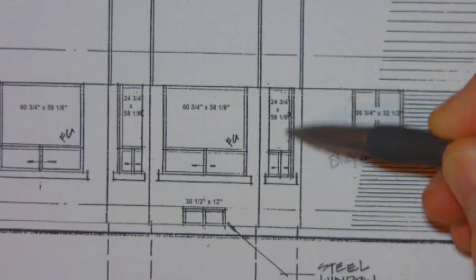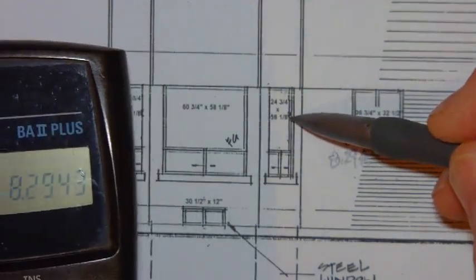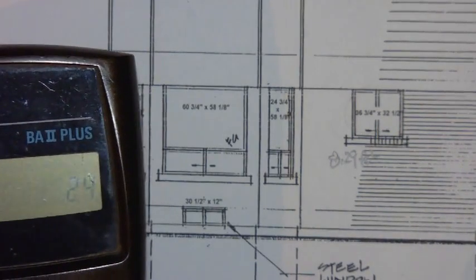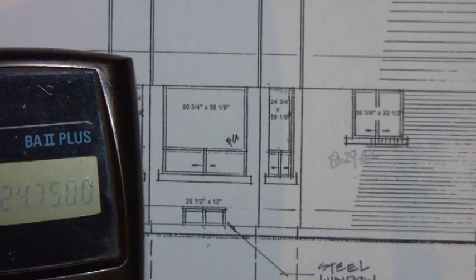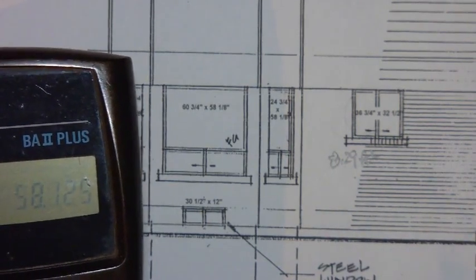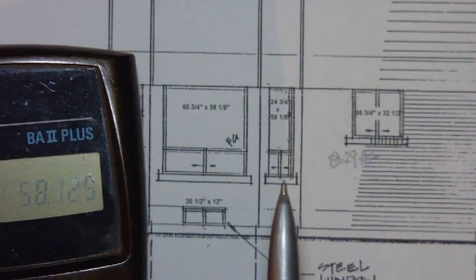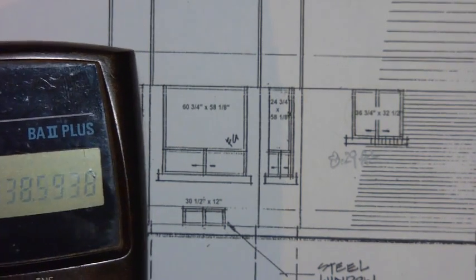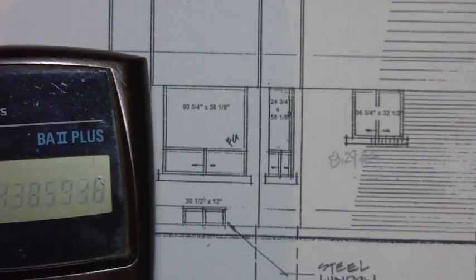Now we've got this window. So this window is 24.75 times 58.125. 1/8 is equal to 0.125. Okay, so that equals 1,438.59 square inches.